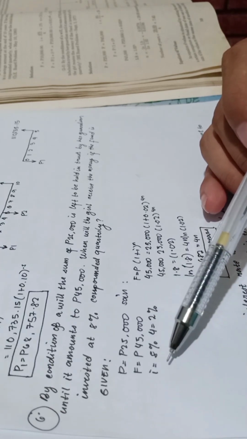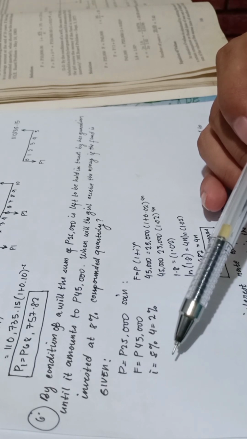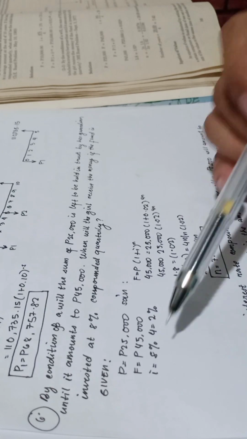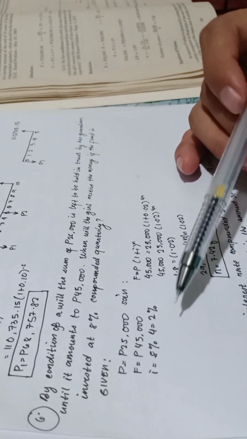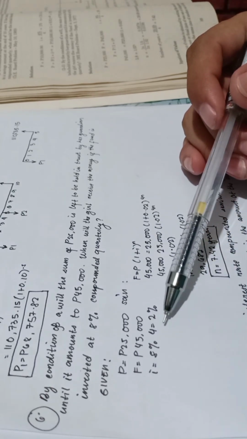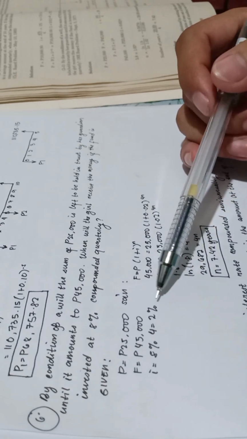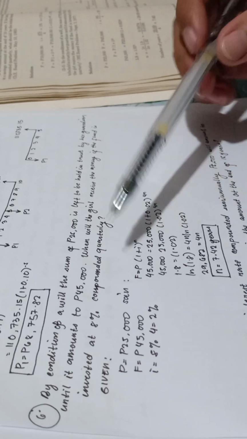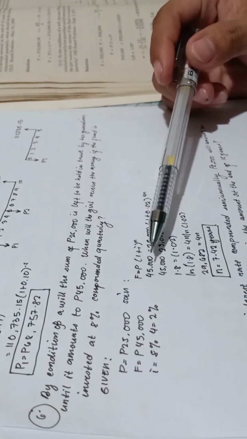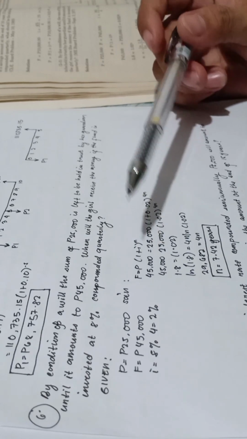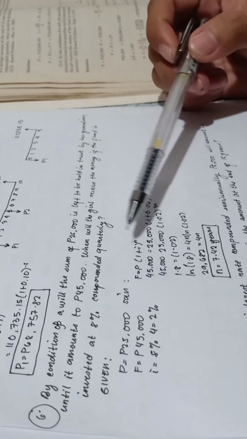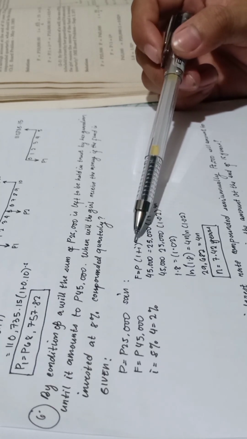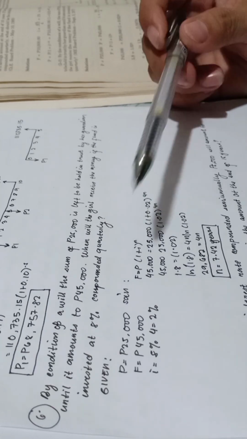Then our rate of interest is 8%, and 8% over 4 is equal to 2% per interest period. So the solution is F is equal to P times the quantity of 1 plus i to the power of n.